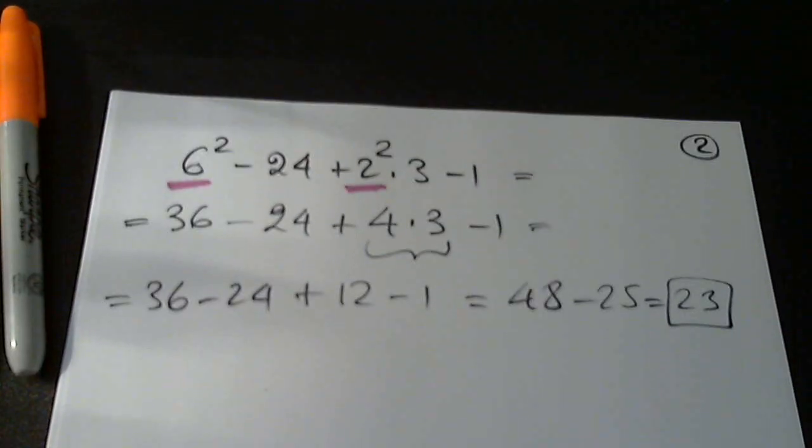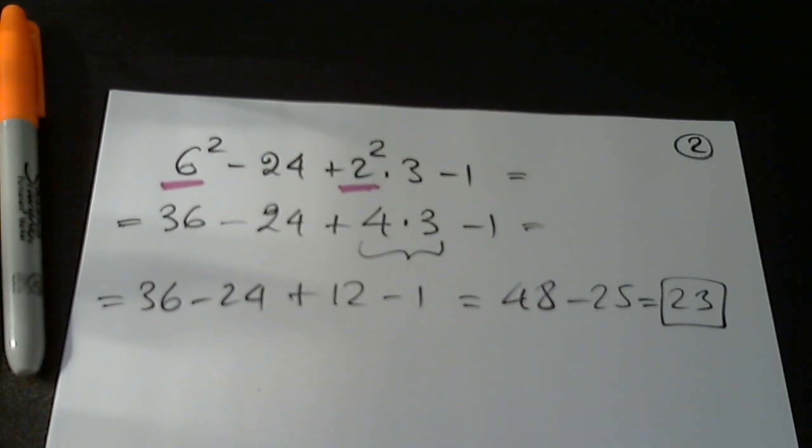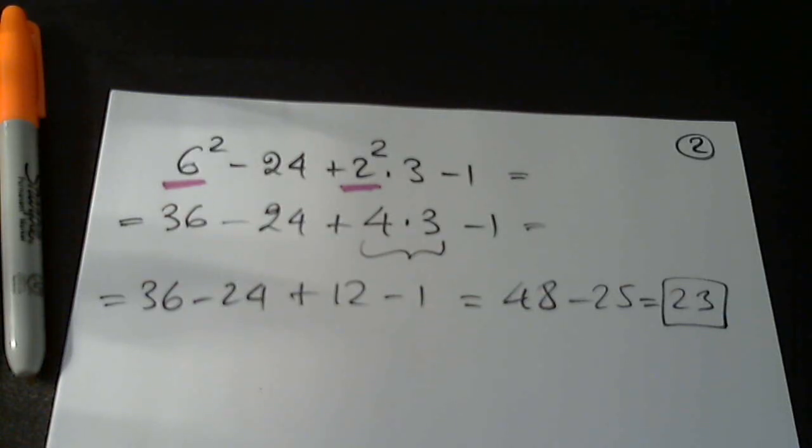Okay, let's take a look at one other with more than just operations, but with grouping symbols, and then a fraction one, and then we're going to work on a problem on our own. I'll let you take a little break though.